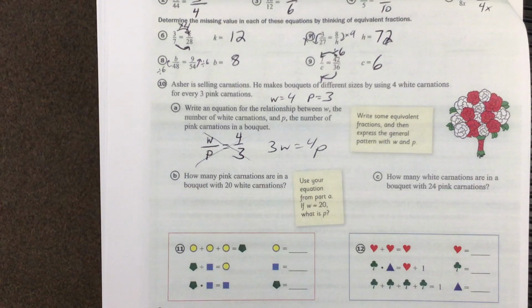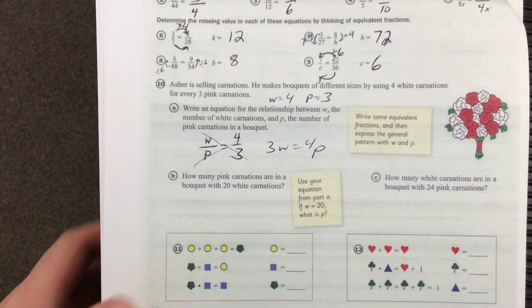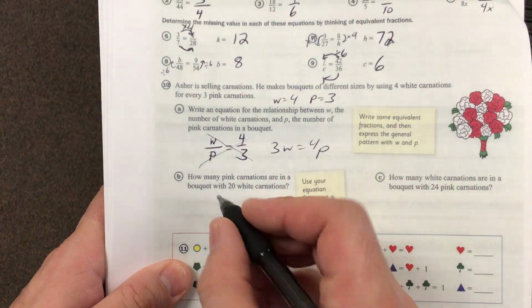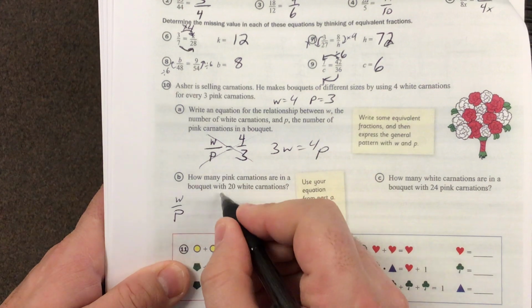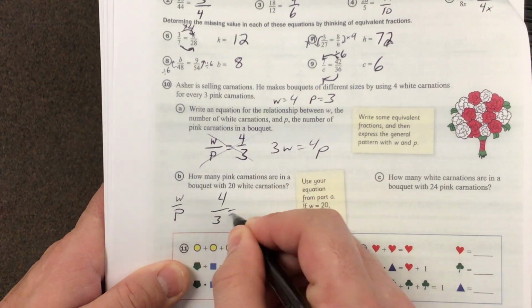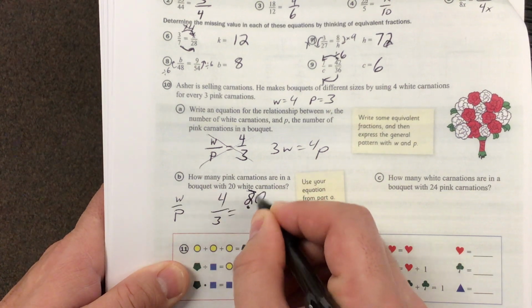All right. So B. How many pink carnations are in a bouquet with 20 whites? So let's go white to pink. That's what I have here, 4 to 3.